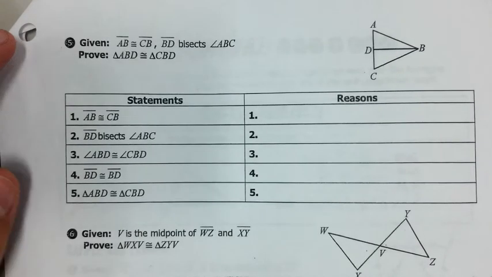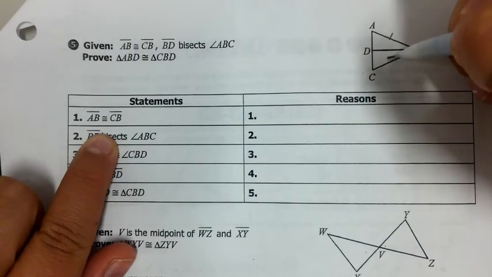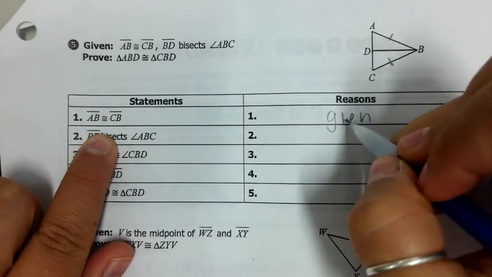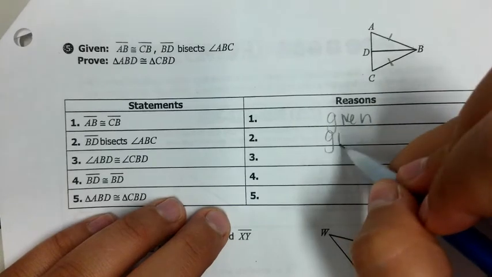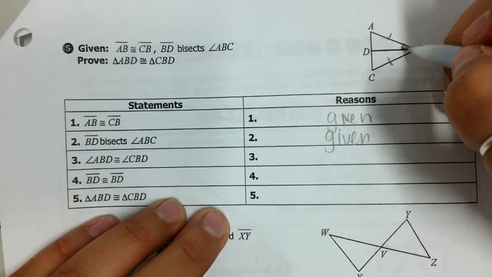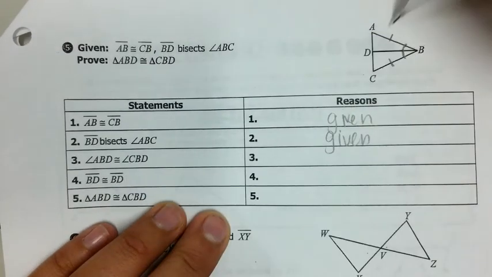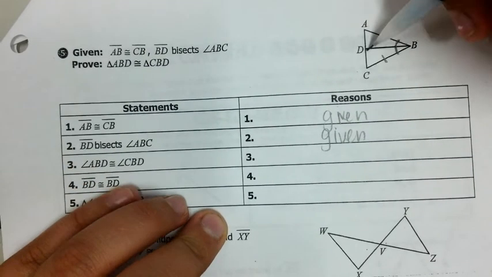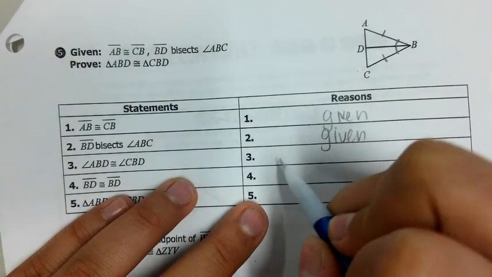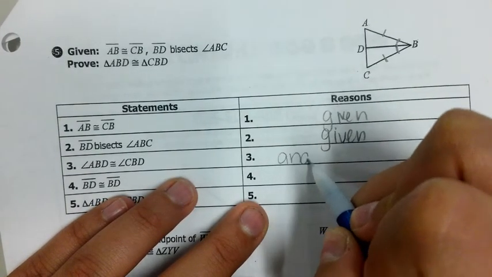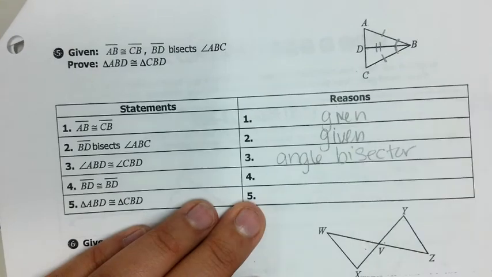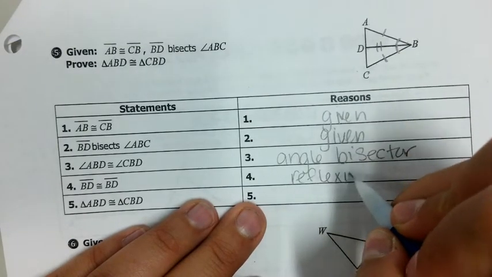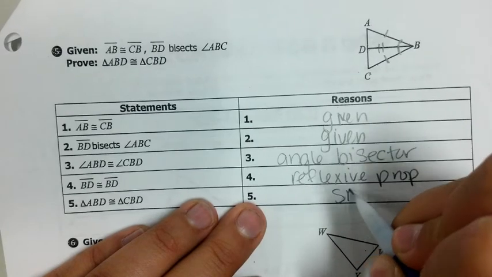Okay, I'm going to go through this a little bit faster. AB and CD are congruent. That was given. BD bisects angle ABC. That was given. If an angle is bisected, that means two equal angles have been created. So angle ABD and angle CBD are congruent by angle bisector. And BD is equal to BD, because that's the reflexive property. And the triangles are congruent by side, angle, side.